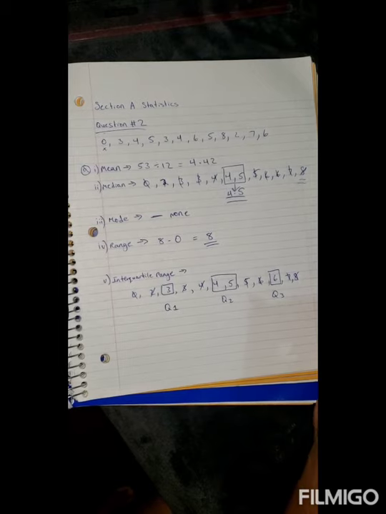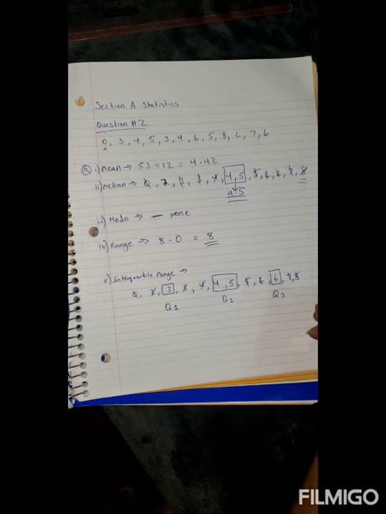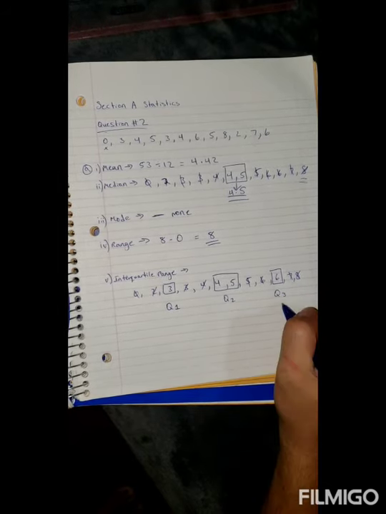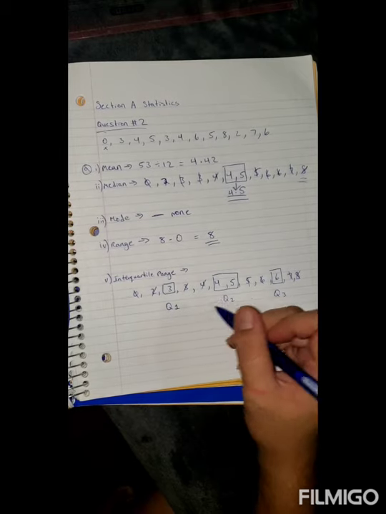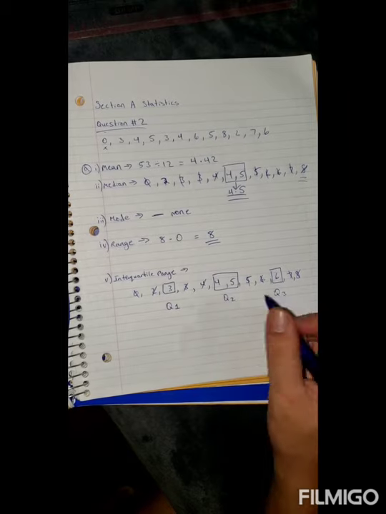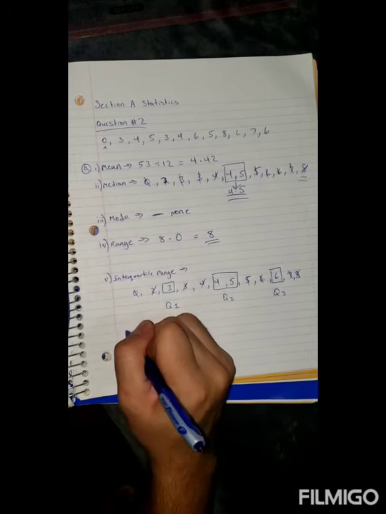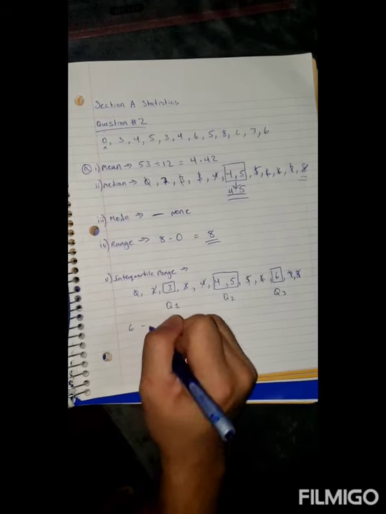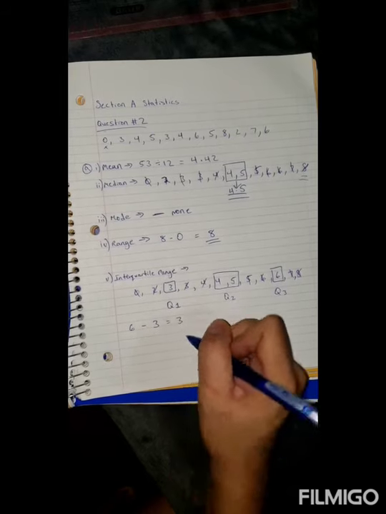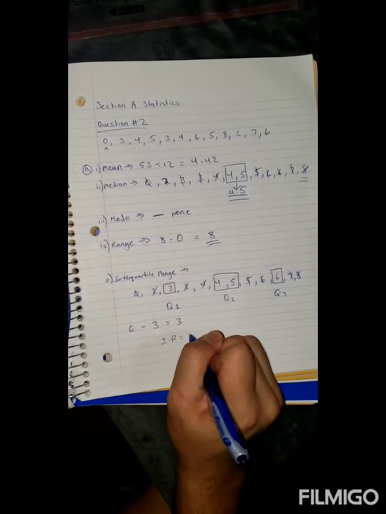Okay, so to find the interquartile range, you're going to have to minus the first quartile from the third. So 6 minus 3 is equal to 3. So the interquartile range is 3.